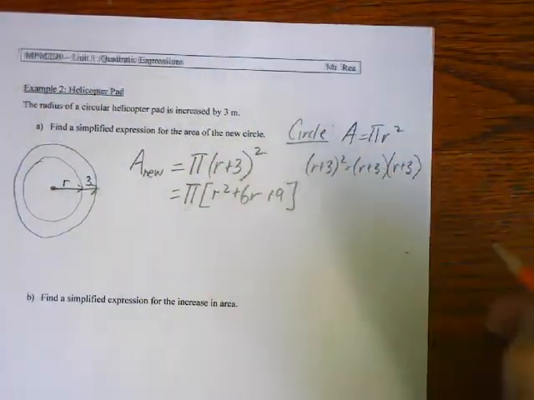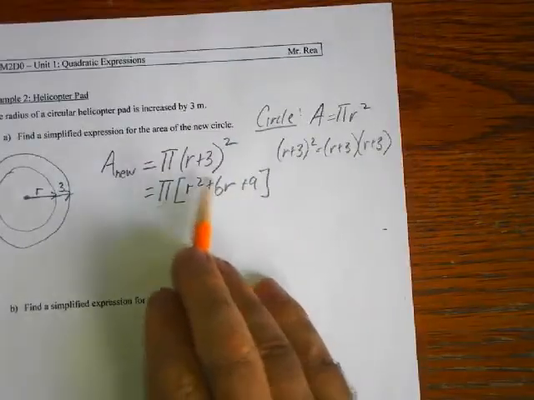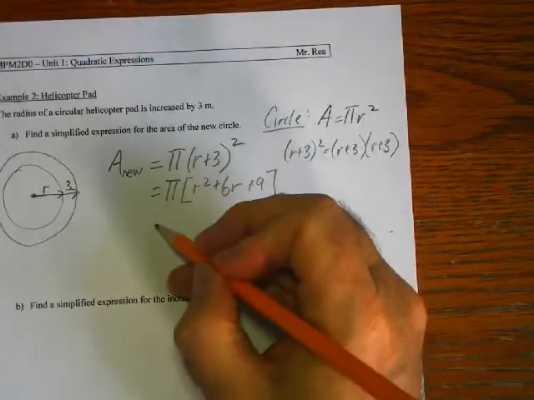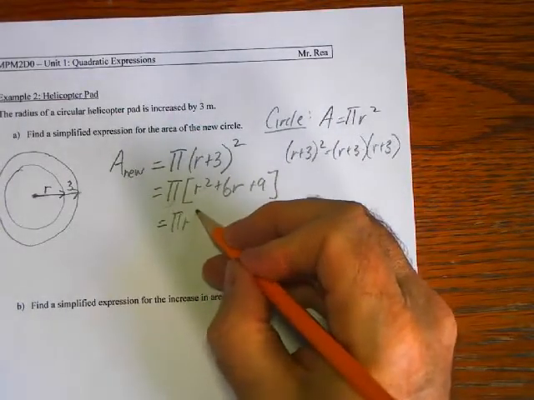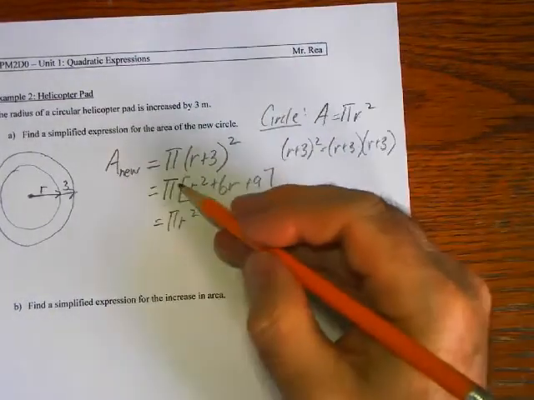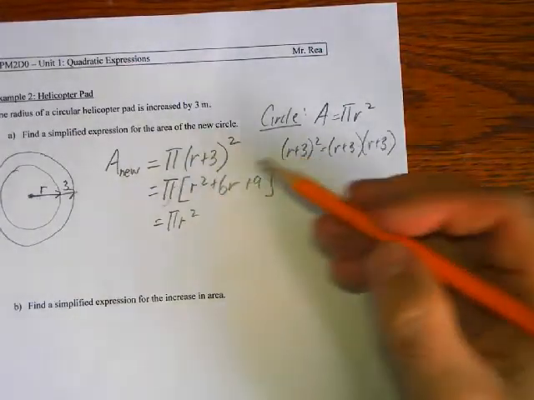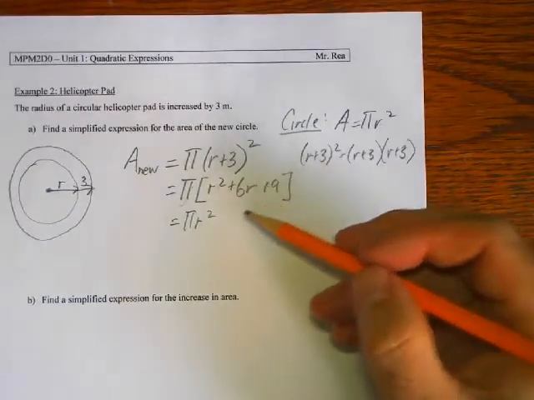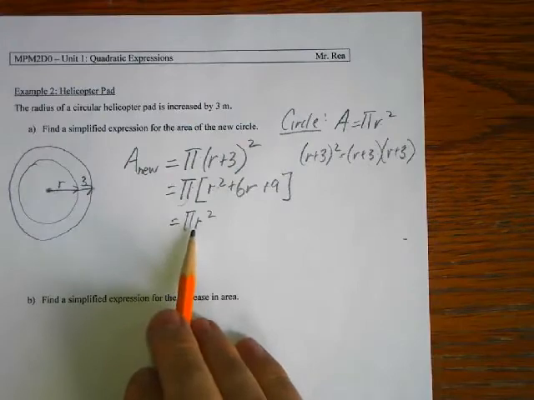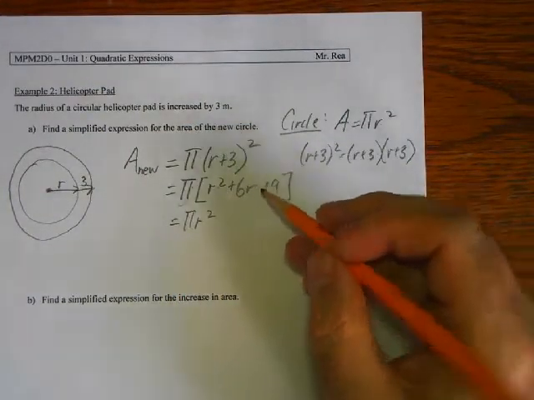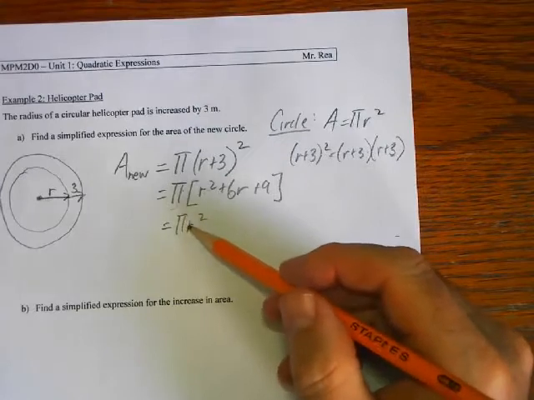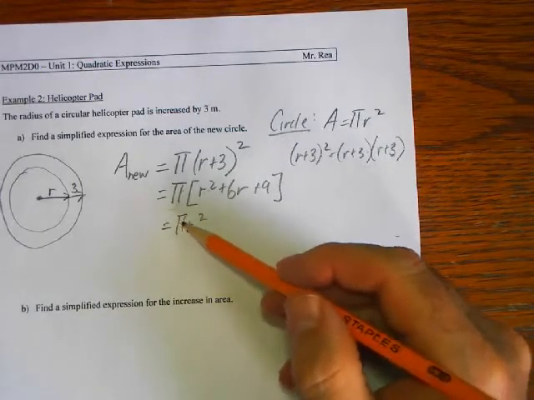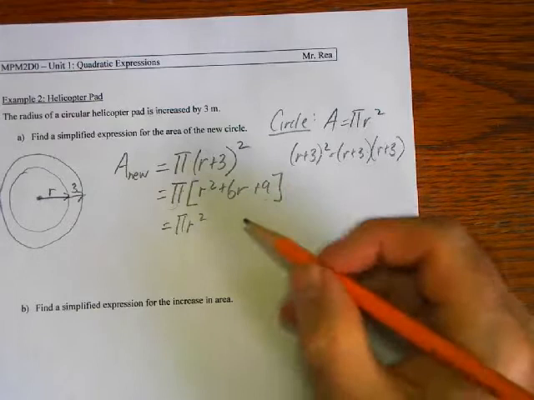This is a perfect square trinomial that we got from there. And now we just multiply everything by pi. And pi is kind of a weird animal. It's really a number, but it certainly looks like a variable. There's a convention in math where you treat it like a constant, so you put it in front of your variables.